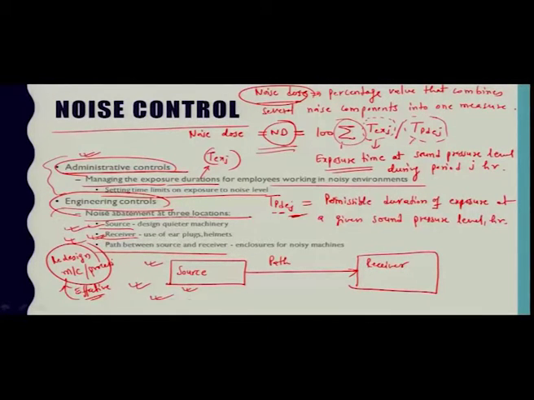Examples of inherently noisy machines include jackhammers, forge hammers, stamping presses, where the noise level is too high. It is difficult to design these machines for quicker operation without impairing their productivity.